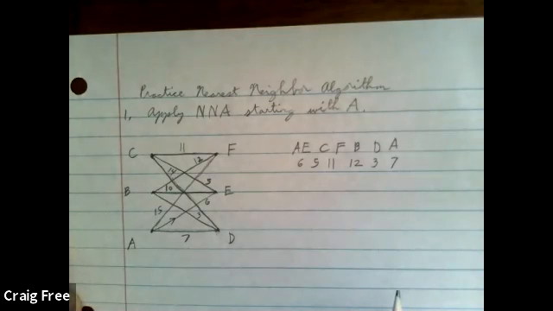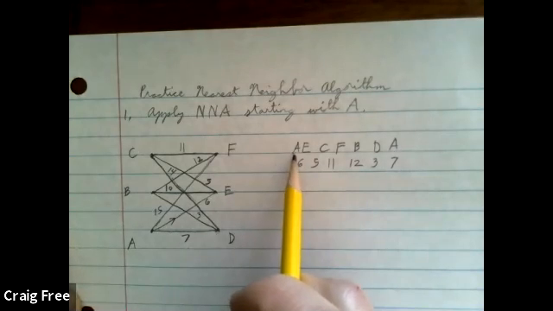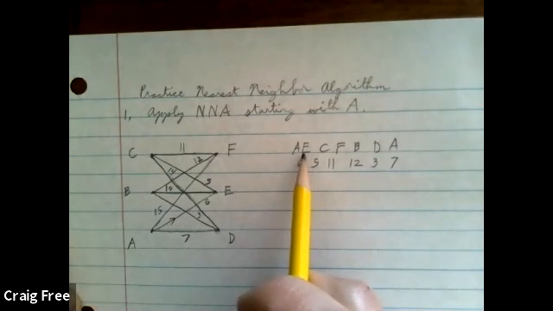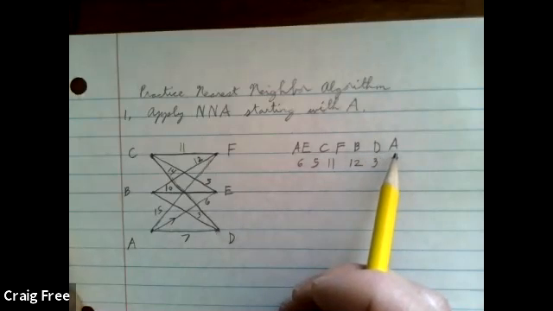So they didn't really want the number total. You could add these to find the number, but they just want the letters. So you put these letters in this order: A, E, C, F, B, D, A.